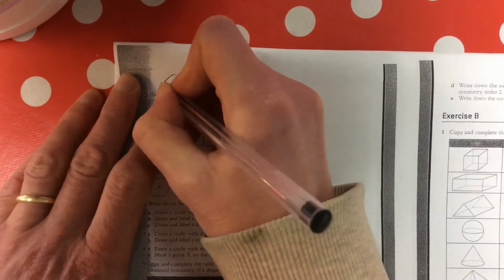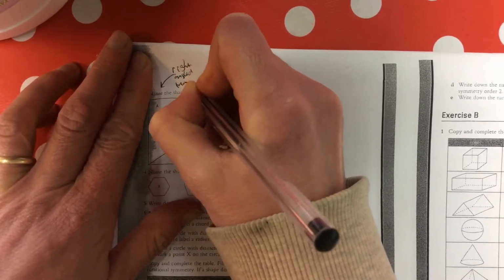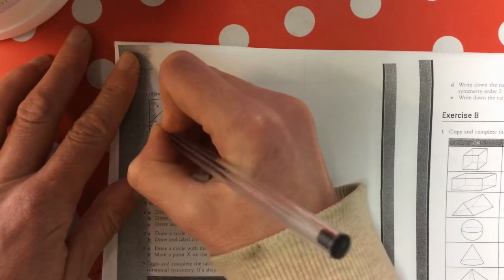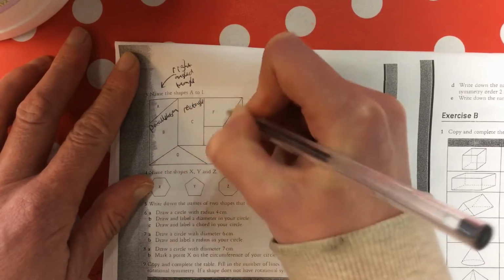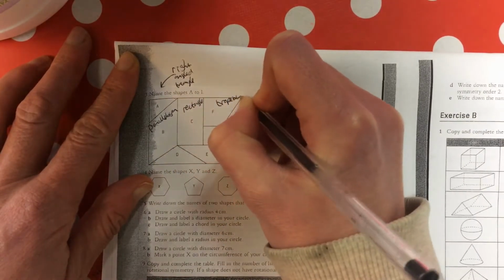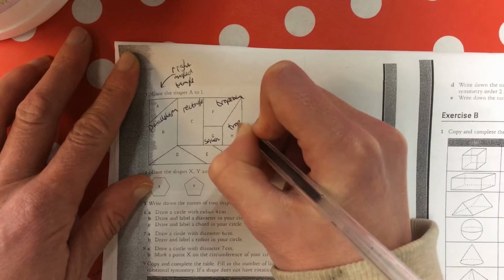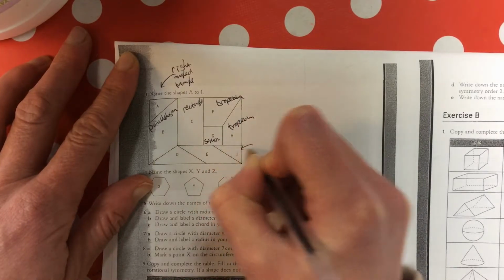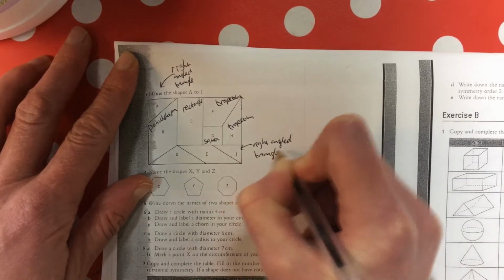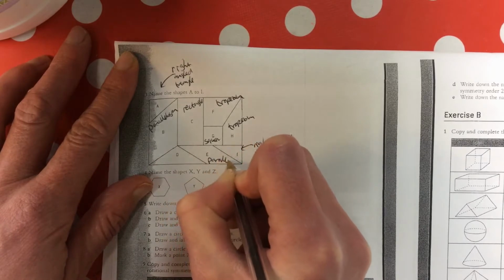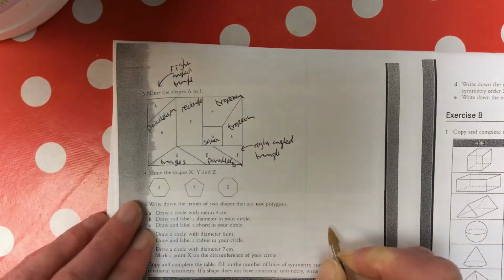So this is a right angled triangle. Right angled triangle. In here is your parallelogram. Rectangle. Trapezium. Square. It's another trapezium, 1 pair of parallel sides. Right angled triangle. Parallelogram. And I would just write in there triangle because I'm not sure if it's the isosceles.